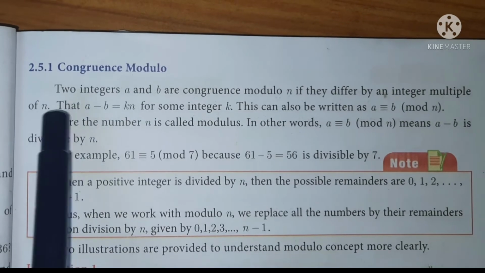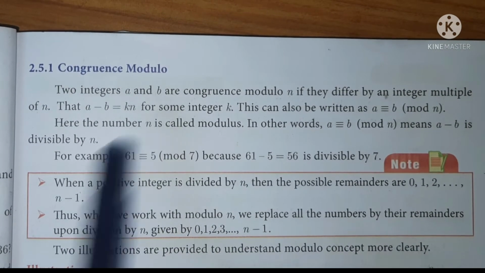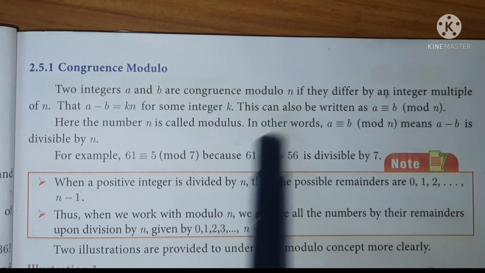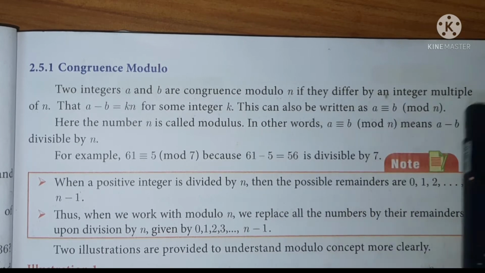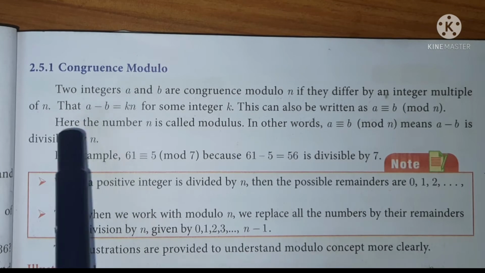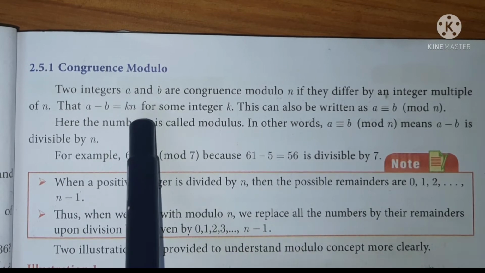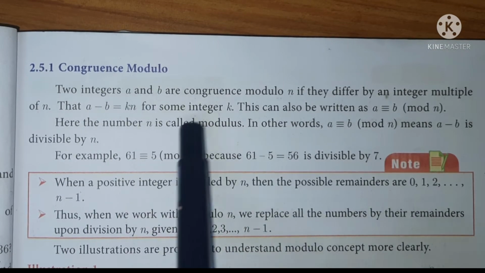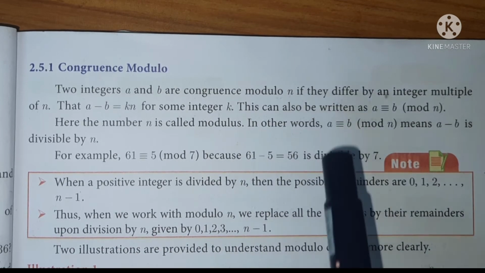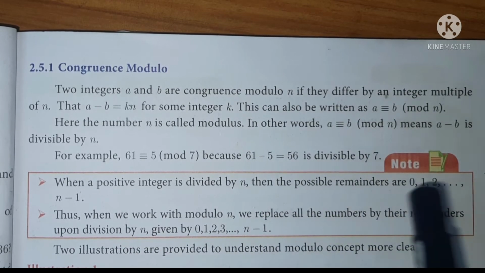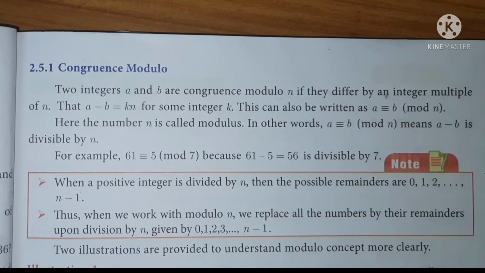Congruence modulo. Two integers a and b are congruent modulo n if they differ by an integer multiple of n, that is, a minus b is equal to kn for some integer k. This can also be written as a congruent to b mod n.